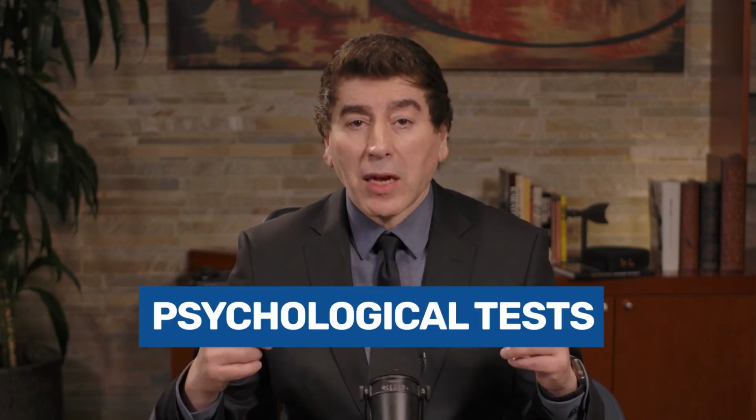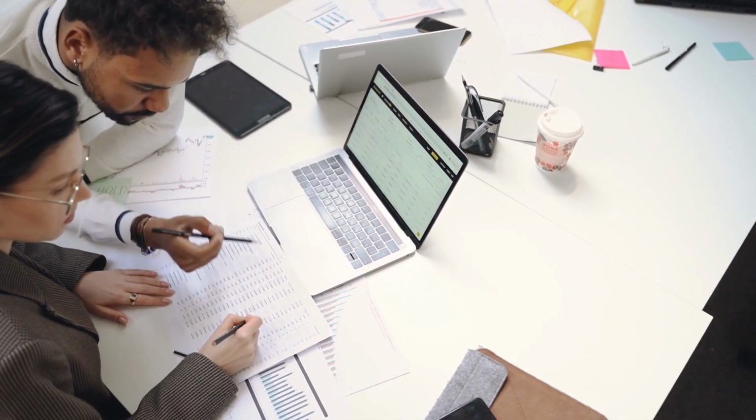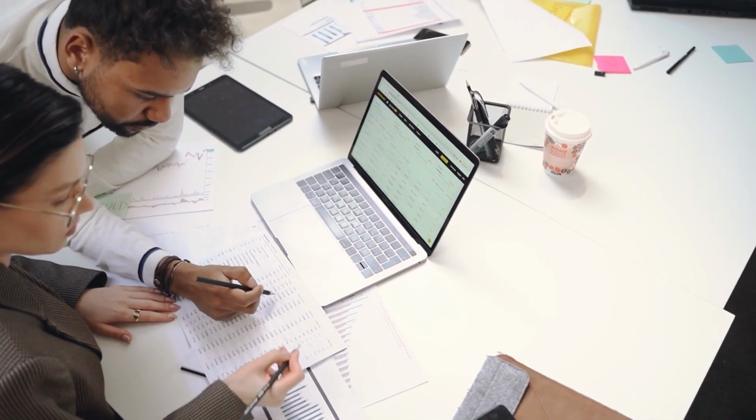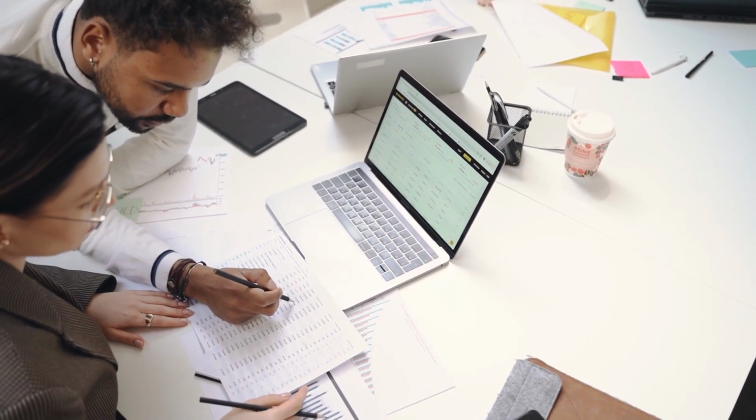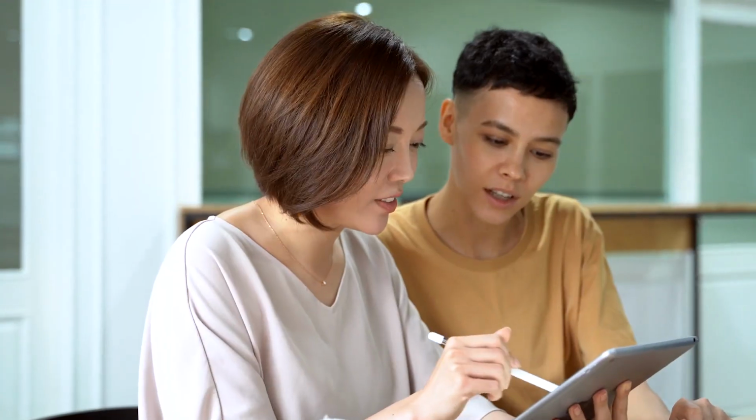Psychological test. A psychological test is a more elaborate questionnaire that attempts to gauge an investor's attitude towards risk. This type of test generally includes questions about your feelings or behavior, or it may ask you to respond to hypothetical situations. This method of testing is easy to administer and can actually be fun to take.